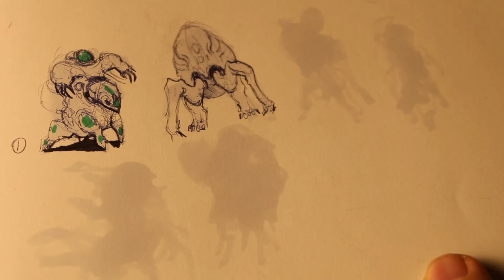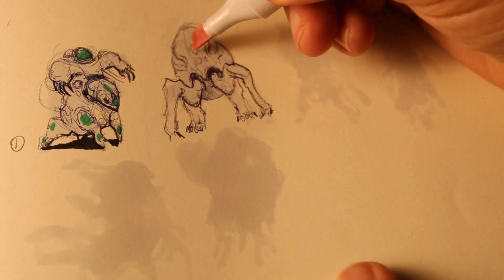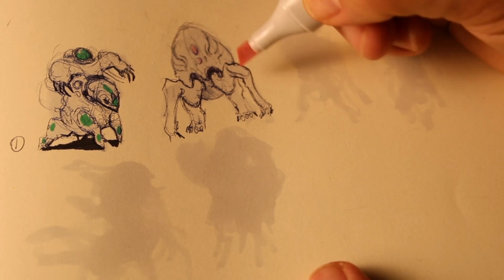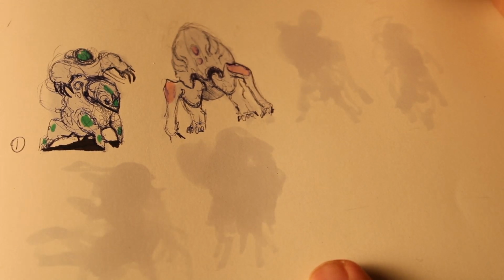Let's go with, is this pink? Yeah, I think it's pink. I don't know. I don't know if that's really showing up. Let's see. It kind of showed up nicely on top of the Prismacolor, I'll give it that.